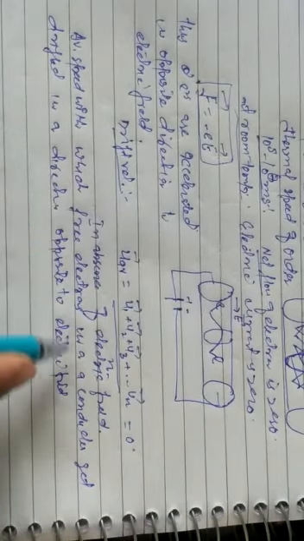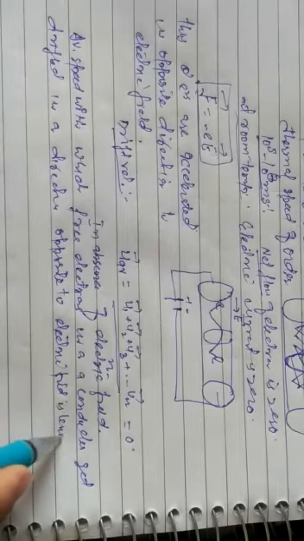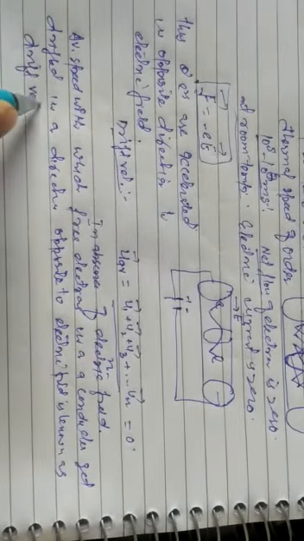The average speed with which free electrons in the conductor get drifted in a direction opposite to electric field is known as drift speed or drift velocity.